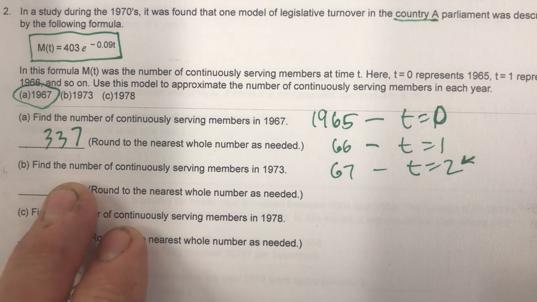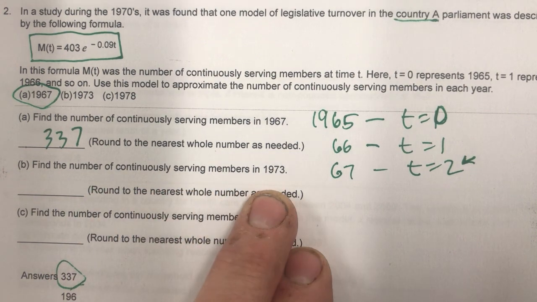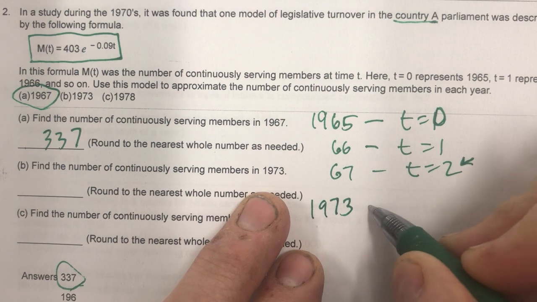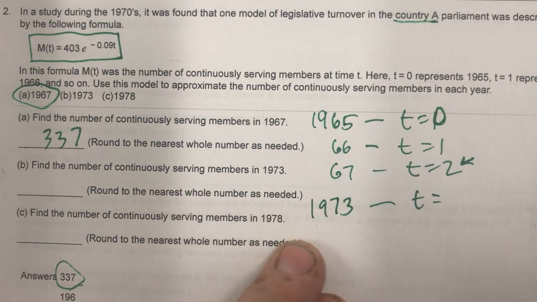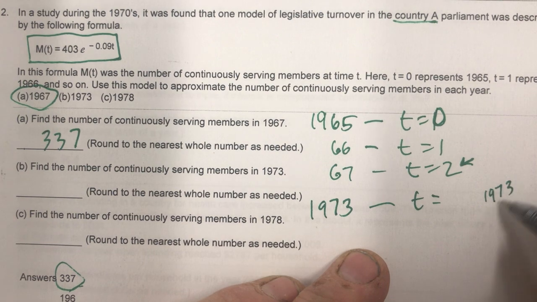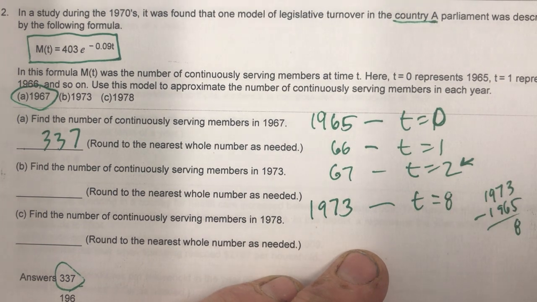B, find the number of continuously serving members in 1973. So I need 73 here. What does t equal for 1973? Basically, I just do a little subtraction. 1973 minus 1965, and I get 8. So t would have to be 8.